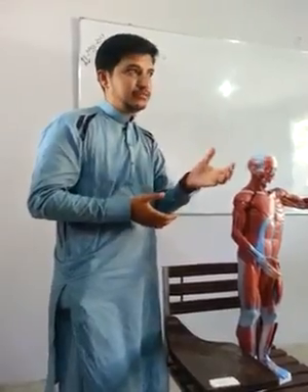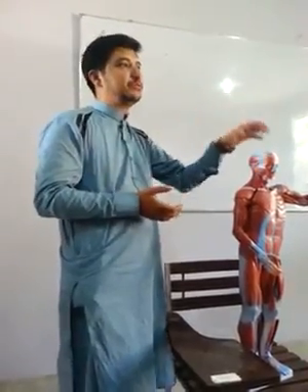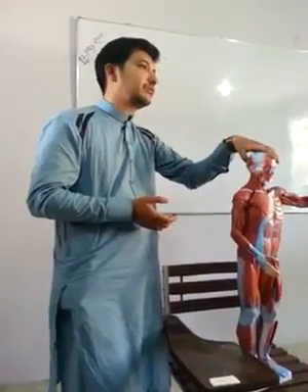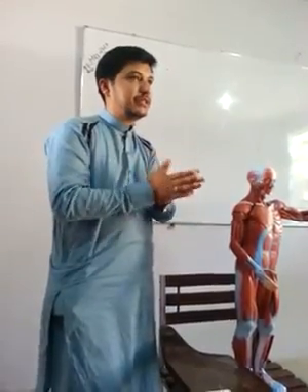At least 3 times a day. If the patient is not able to do it 3 times a day, he might do it 2 times a day. According to the patient's condition, you will adjust the exercise like this.